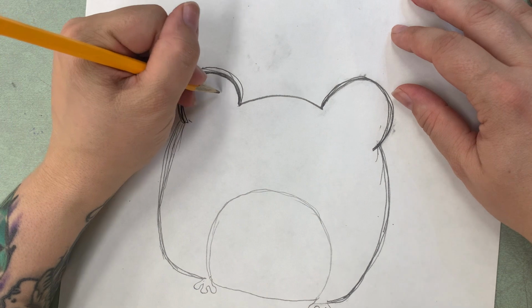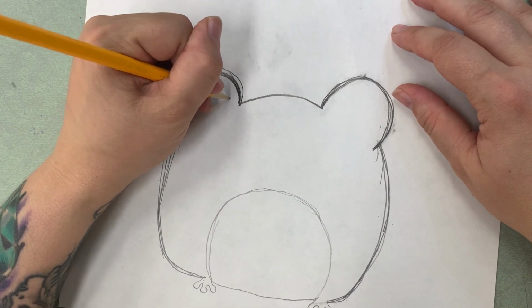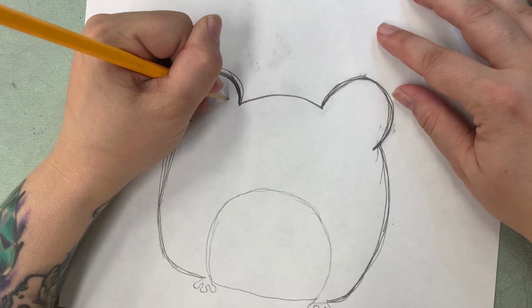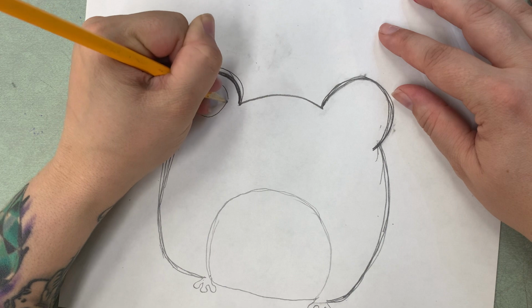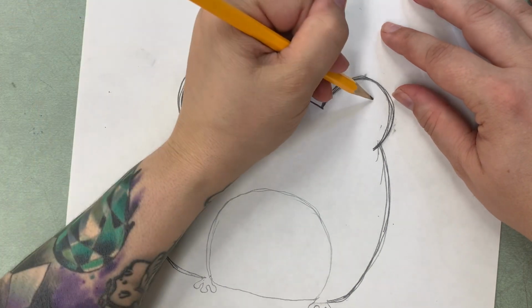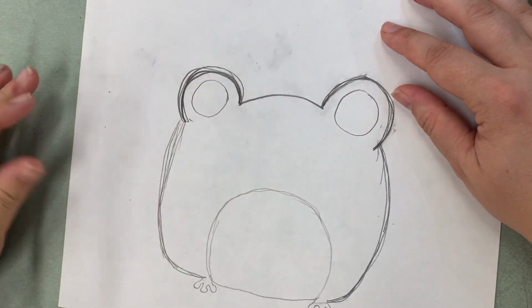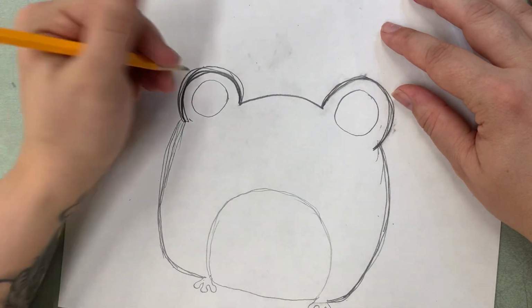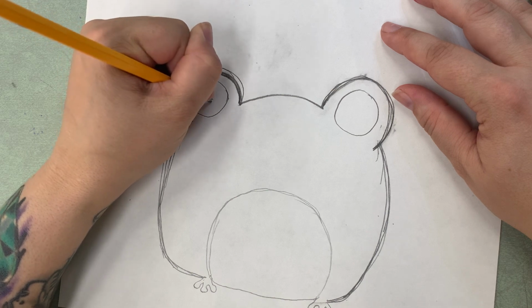Now up here, we're going to add our eyes. That's about 1/4 of an inch away. We're going to actually add full circles here. 1 circle, 1/4 of an inch away. 2 circles. So he's got 2 eyes. We're going to add our light.